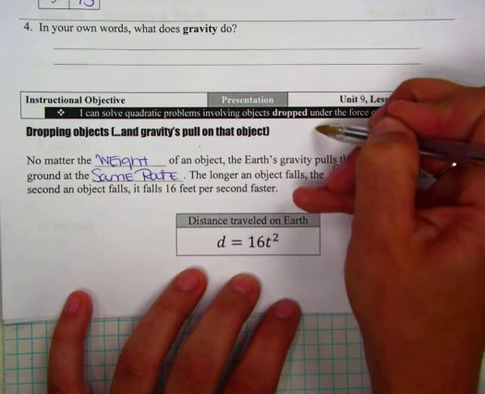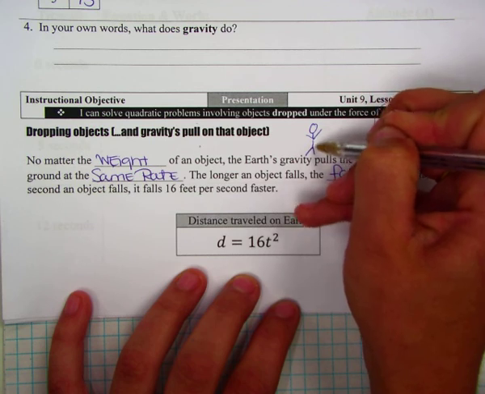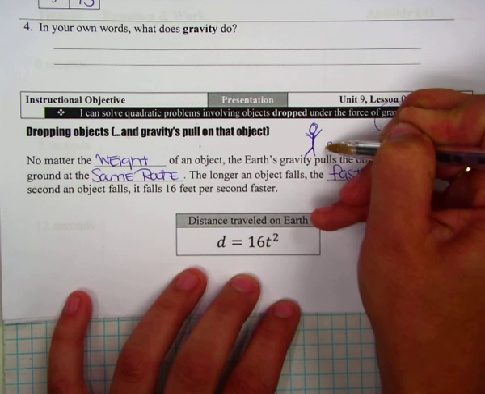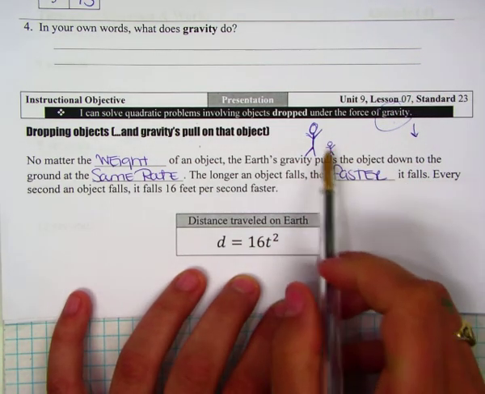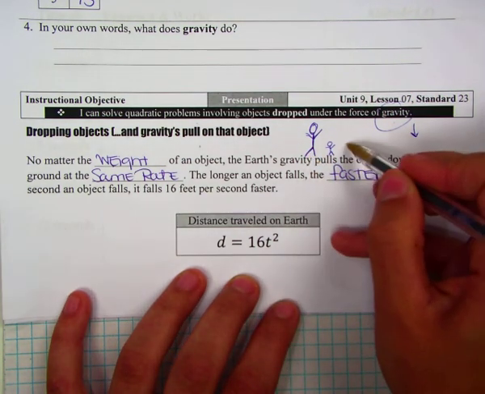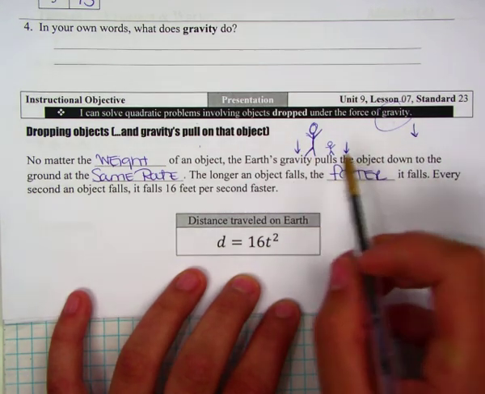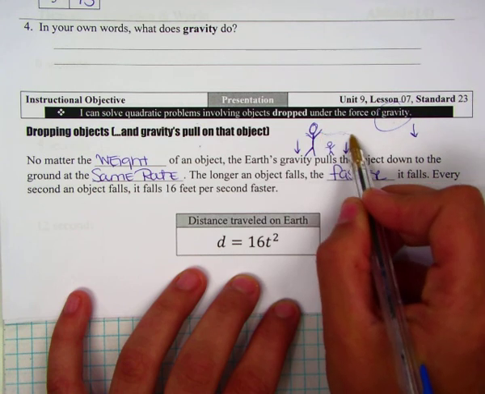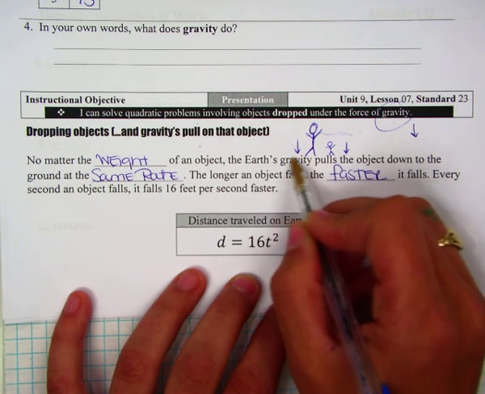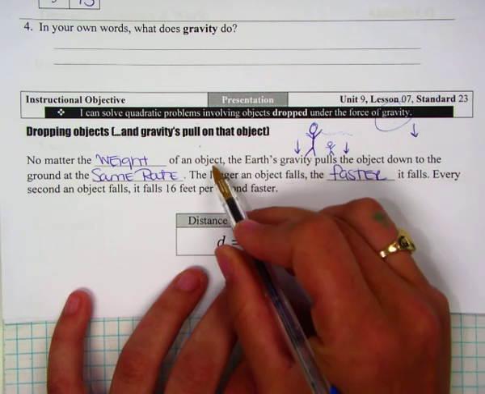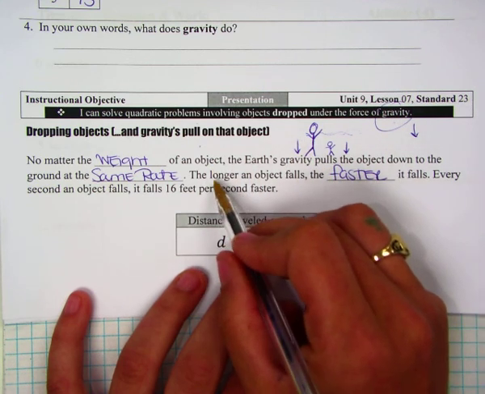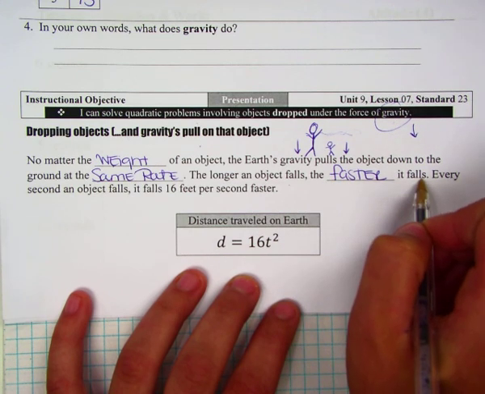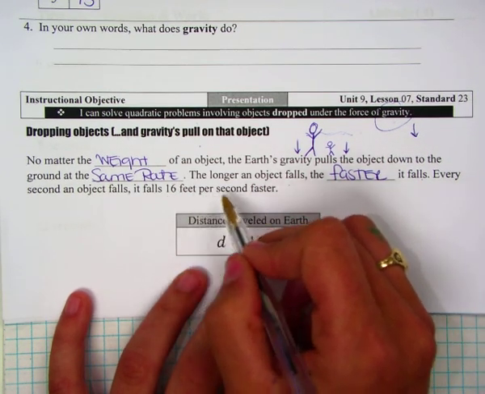Let's say we have a really tall, larger person, and a little kid. These two people are being pulled down to the ground at the same exact rate. It's not like the little person is floating off in the air. They're both on the ground. That's gravity's pull. Now, the longer an object is falling, the faster it falls. Every second an object falls, it falls 16 feet per second faster.